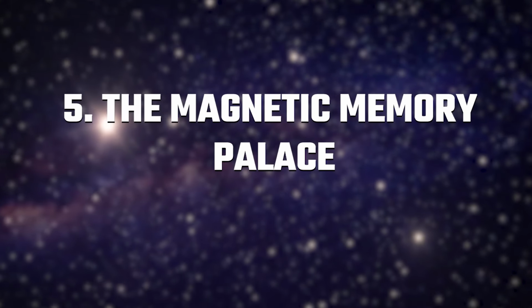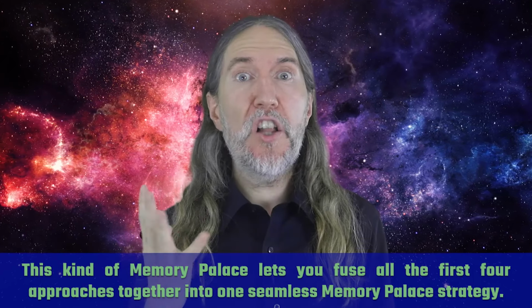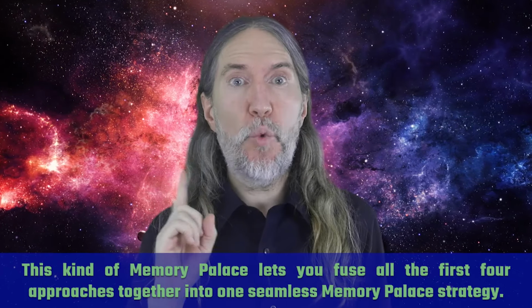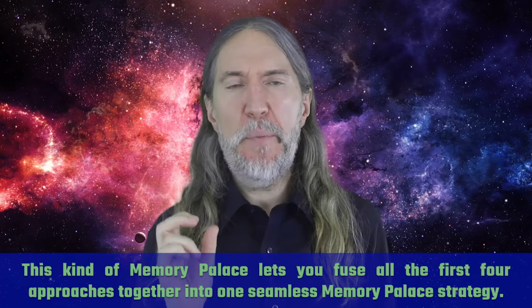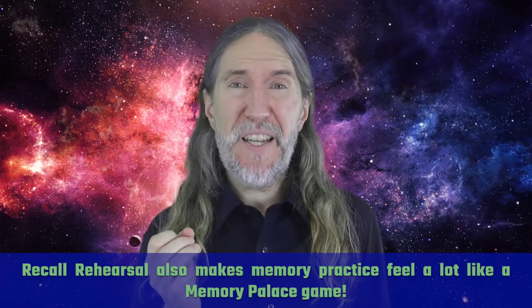5. The Magnetic Memory Palace. This kind of memory palace lets you fuse all of the first 4 approaches together into one seamless memory palace strategy. Recall rehearsal also makes memory practice feel a lot like a memory palace game.